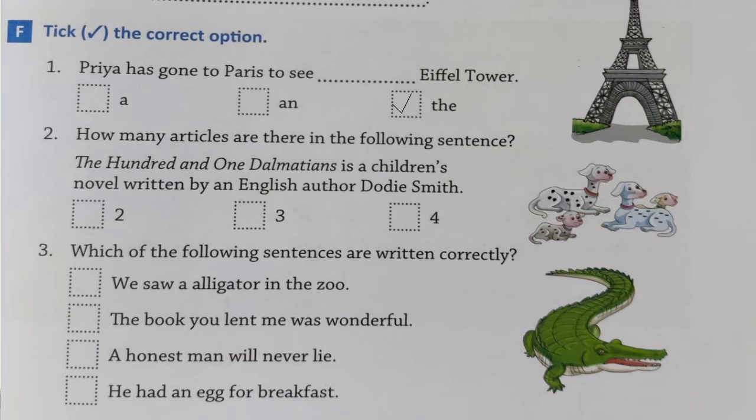Let's count the number of articles. The 101 Dalmatians is a children's novel written by an English author, Dodie Smith. How many are there? The, a and an. So 3 are there. Put a tick on 3.